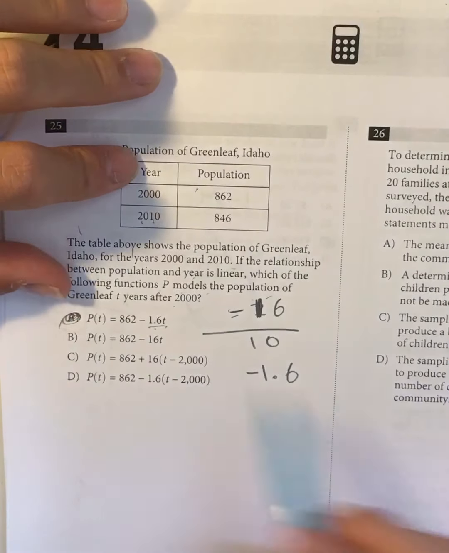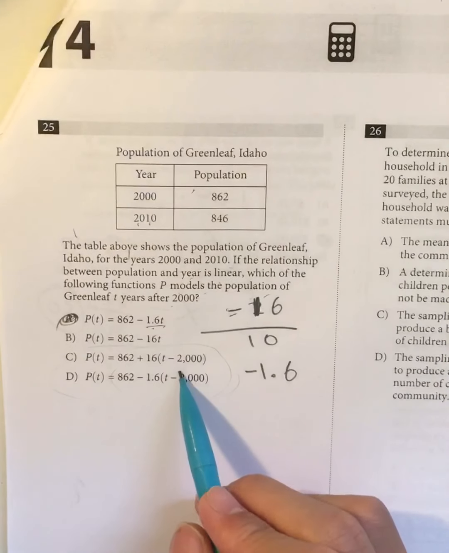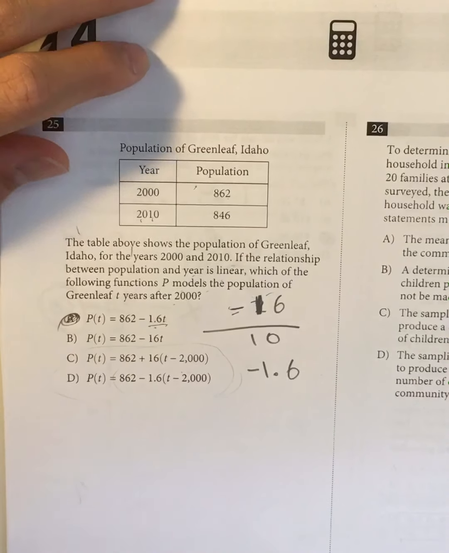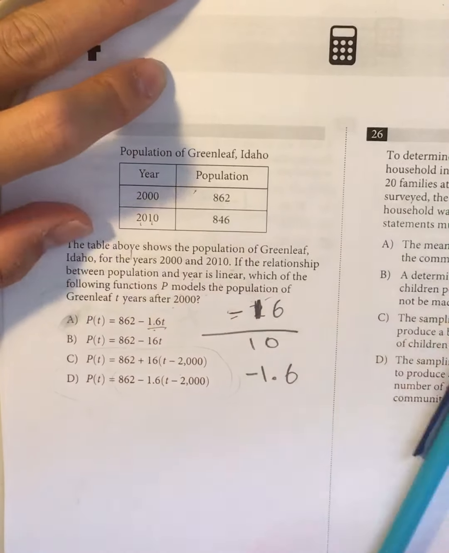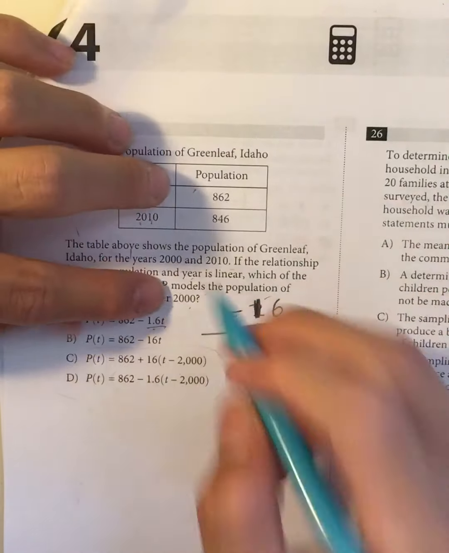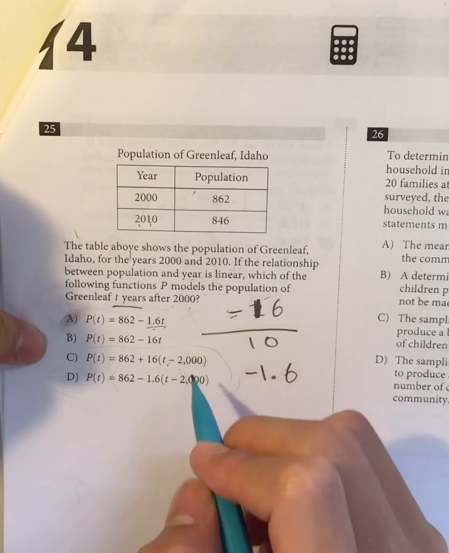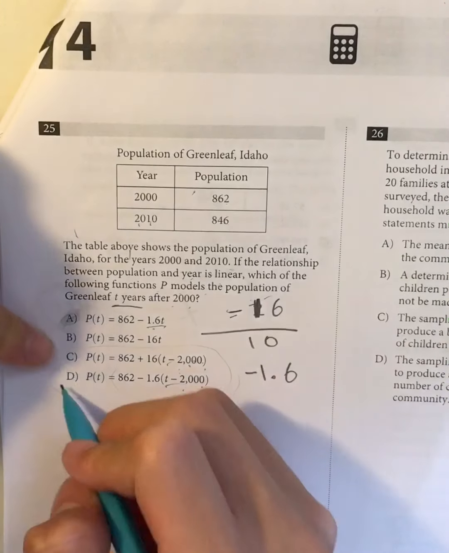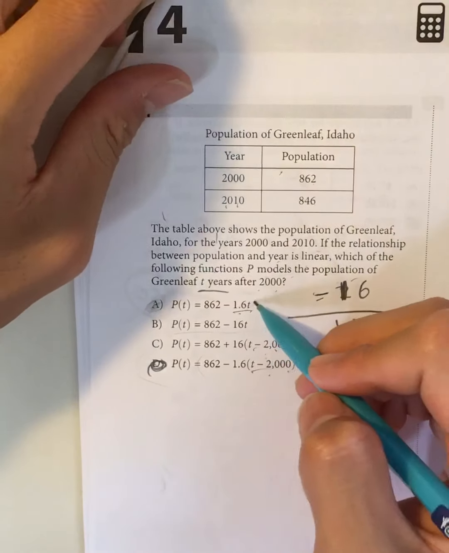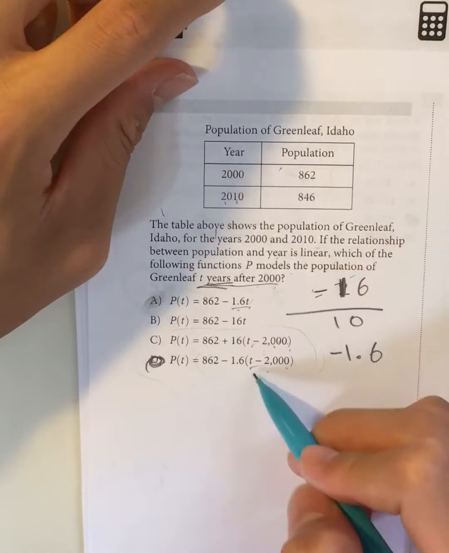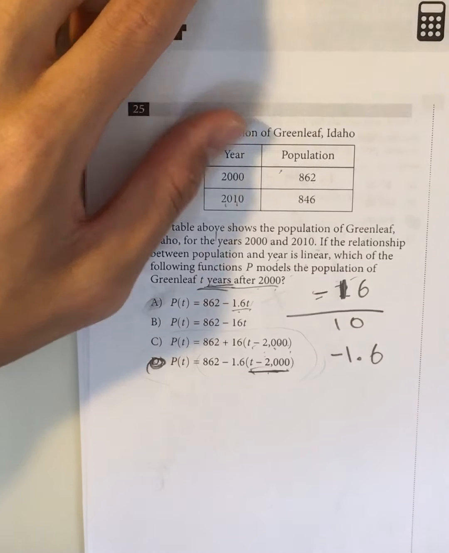Boom. Your answer is going to be A, because none of these represent that, right? Wait, no. It's not going to be 1.6t, because t represents the years after 2000. So you're going to have to subtract t from 2000, meaning your answer is going to be D. Alright. Not A, because it says the t years after 2000, so you have to subtract t years after 2000.